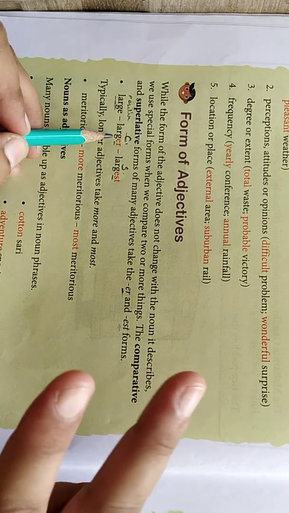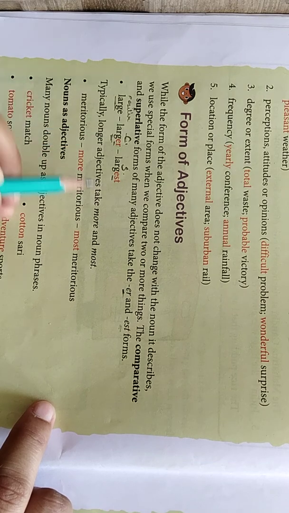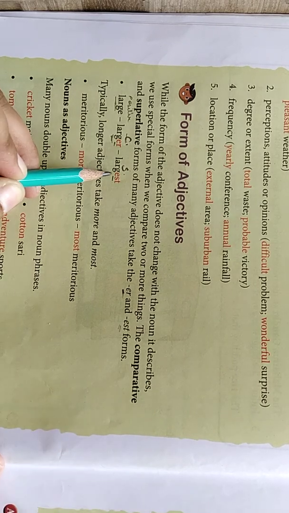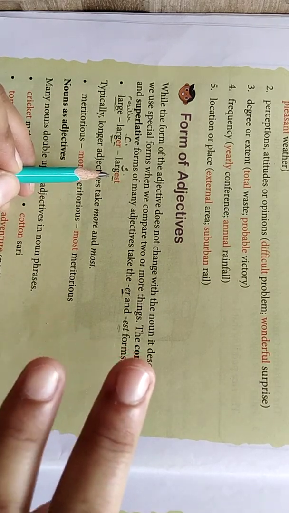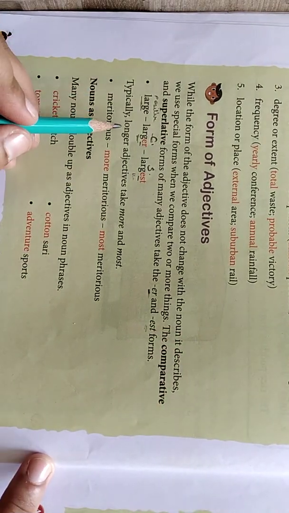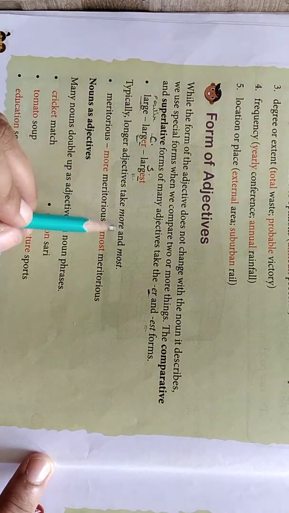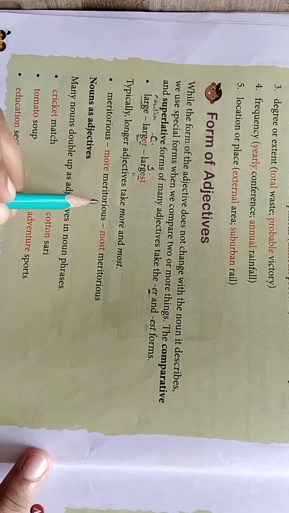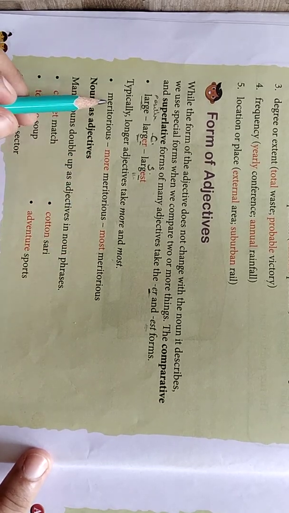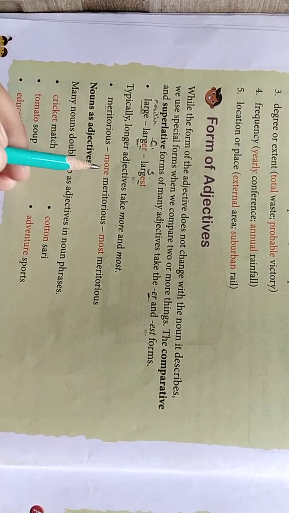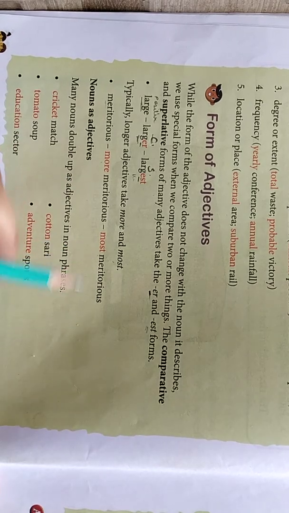So when we are comparing between 2 things, we will use comparative. If I am saying I am having the largest box among all of you, it means सबसे ज़्यादा बड़ा. If we are comparing with more than 2 things, then we will use the superlative degree. Typically longer adjectives take more and most. If the adjective is long, it will take more and most, like meritorious, more meritorious, most meritorious.